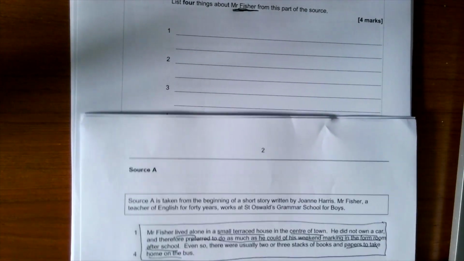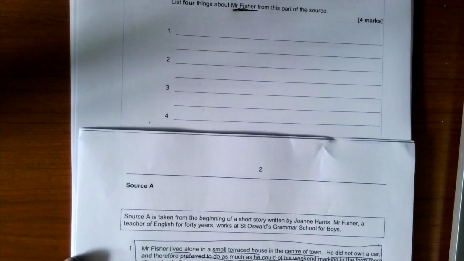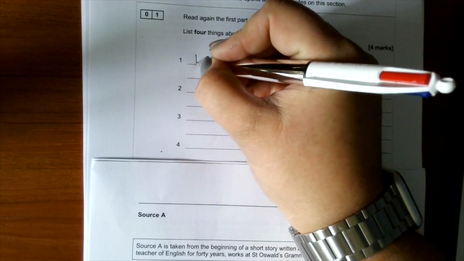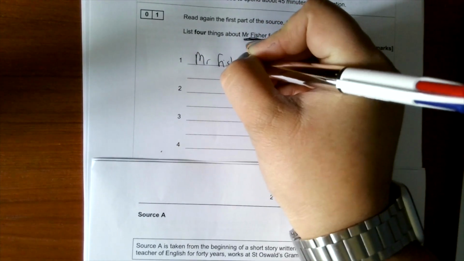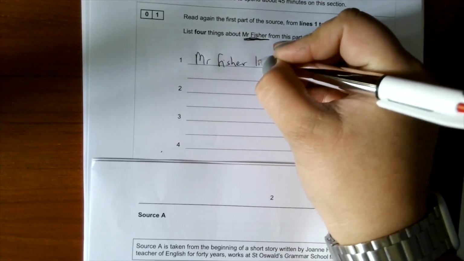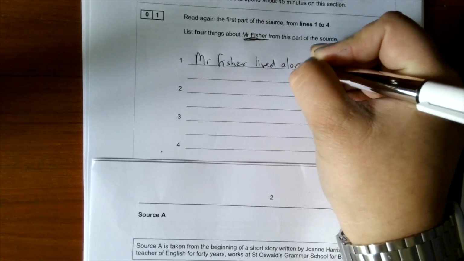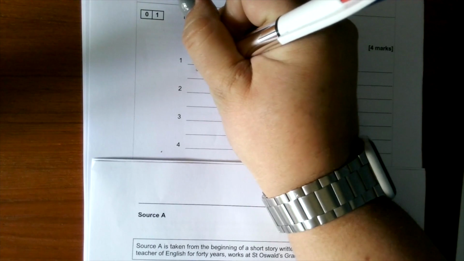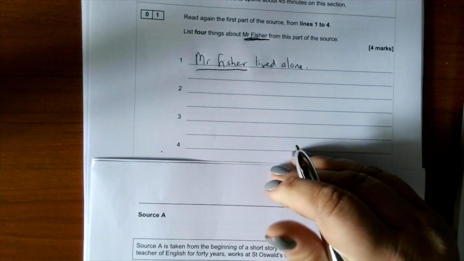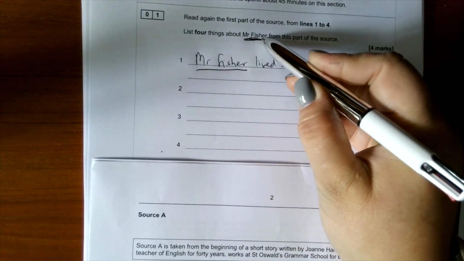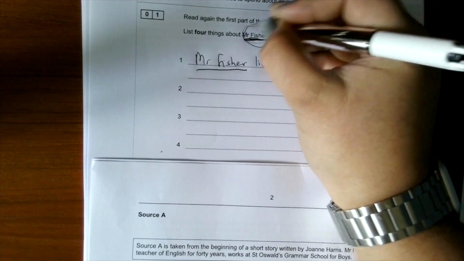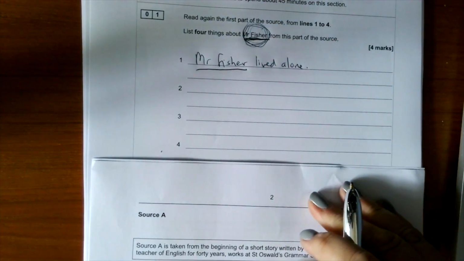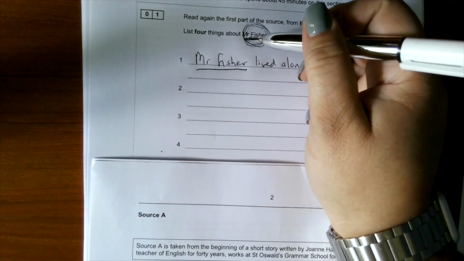So what do I do? Let's keep it really simple and lift from the text. My first one is: Mr. Fisher lived alone. I've just picked that from the text. Please notice that I've started my answer with the same phrase that has been used for the subject. Mr. Fisher is our subject, and I've started with that phrase.